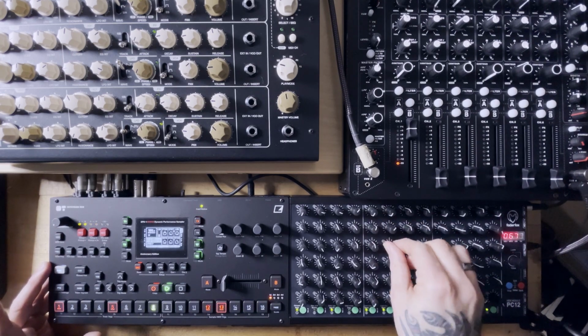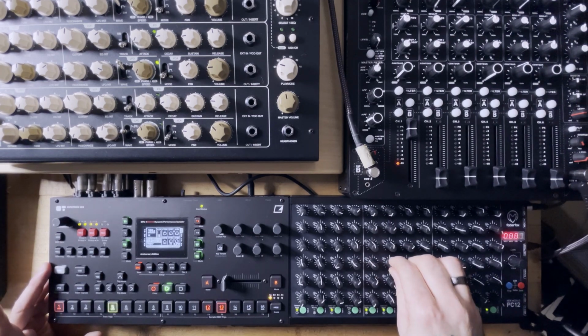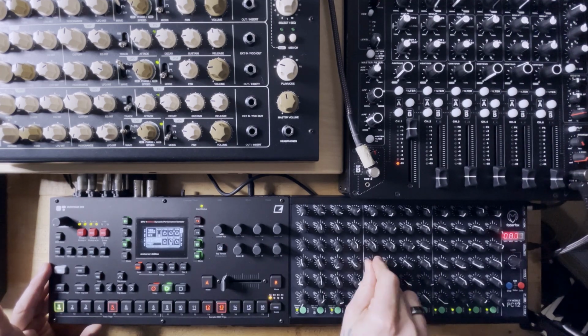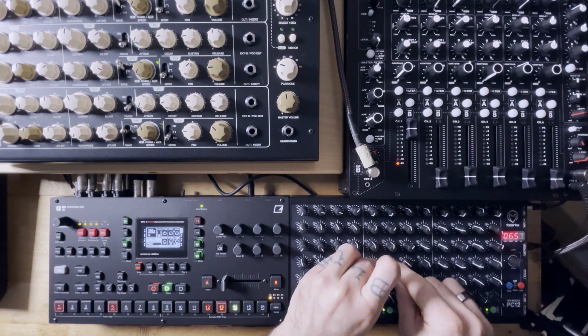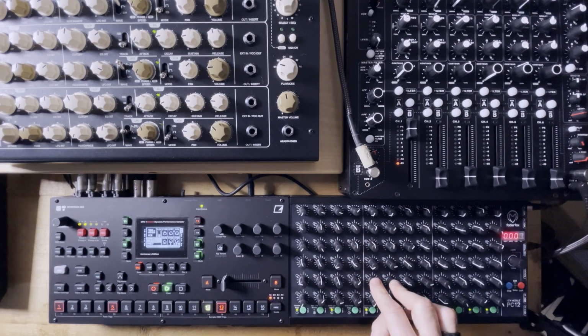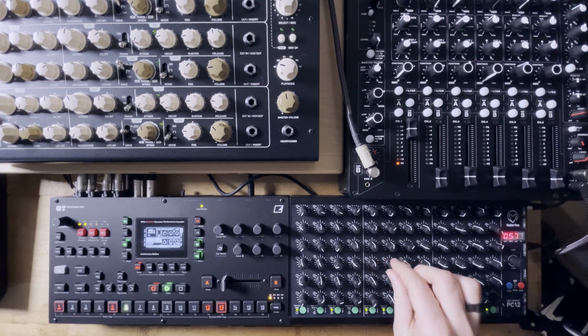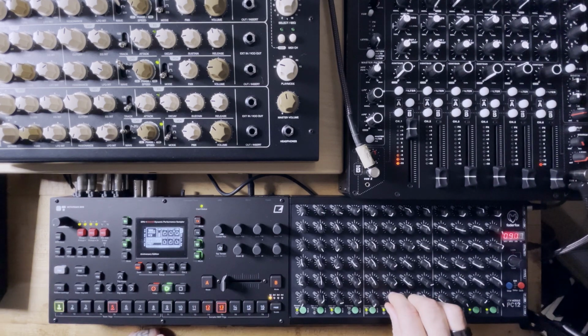these ones are my filter. Then here I have the retrig and retrig time. So I can create very weird things, and the following knobs are my pitch and rate. Here I have the LFO that controls the pitch and the volume.